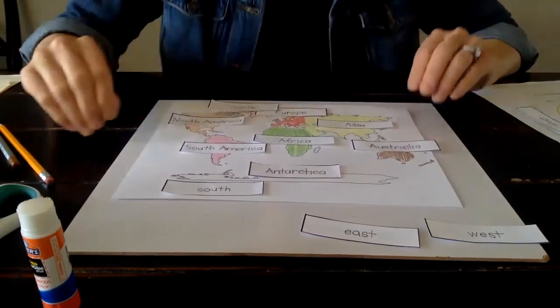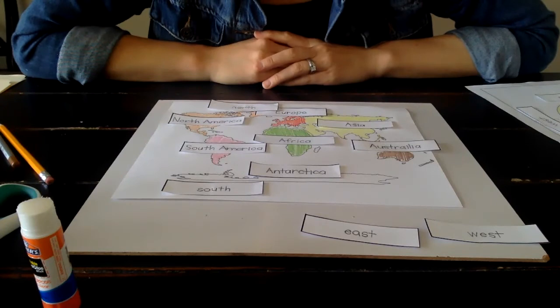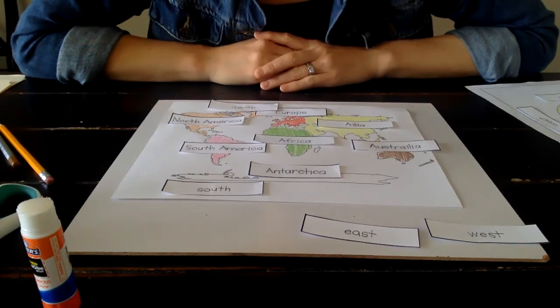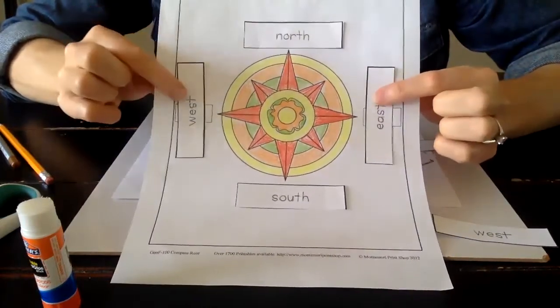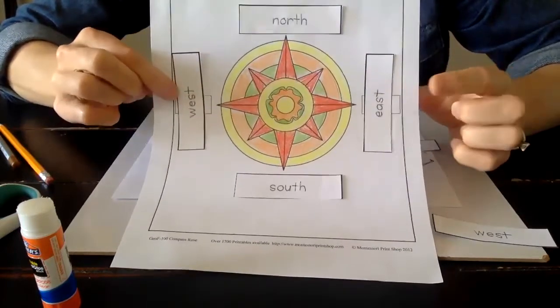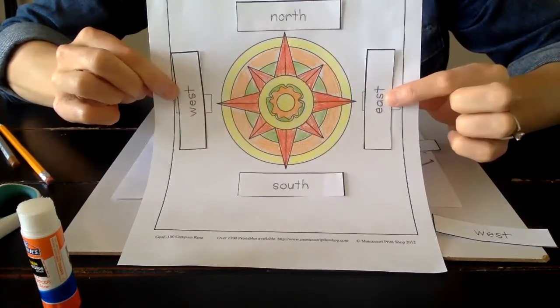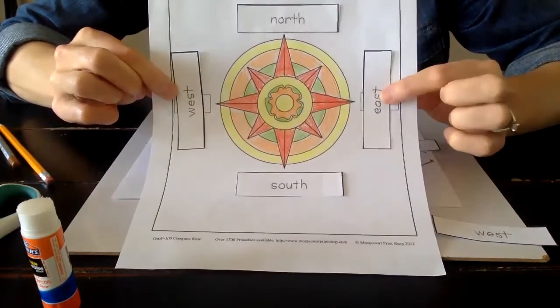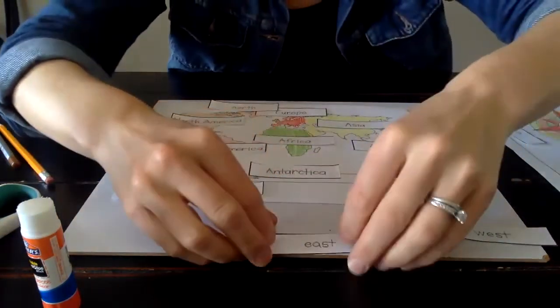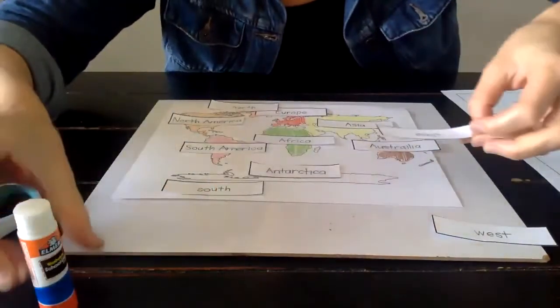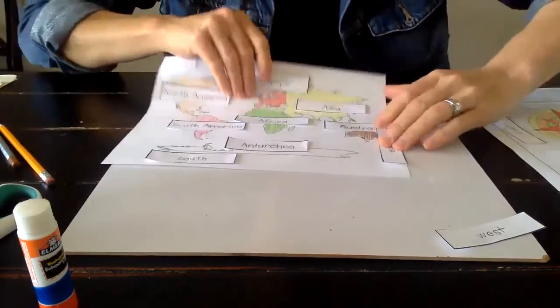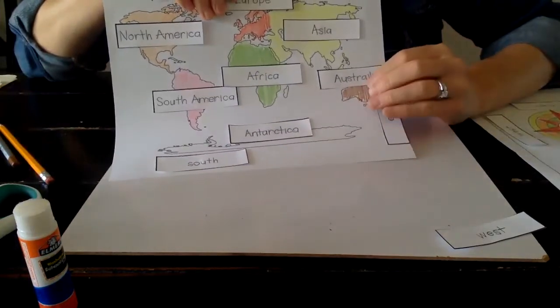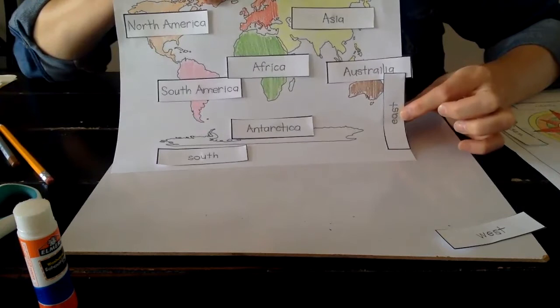Okay? Now the other two are going to be east and west. The sun rises in the east and it sets in the west. So when we look at our map here, or our compass, the sun rises over here and the sun goes down over here. So when I look at this, I can see that east is on the right, isn't it? East is over on the right. So I'm going to take my east label, put a dot of glue, and I'm going to put east over here so that we know that this side is east. This is east. And I just put them out. I didn't want to cover Australia. So this over here on the right side is east.